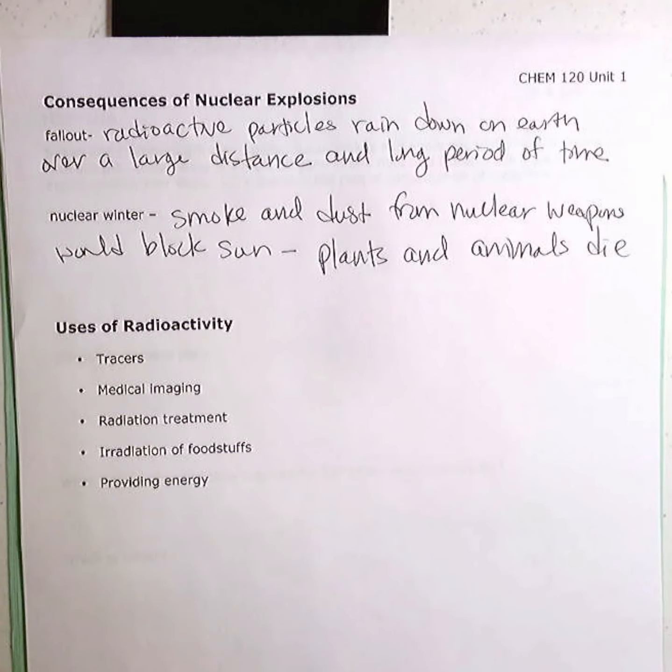So we talked about fission, fusion, and their applications, and also the consequences of nuclear explosions. We'll stop here for now and come back, and we have a little bit left in Unit 1.